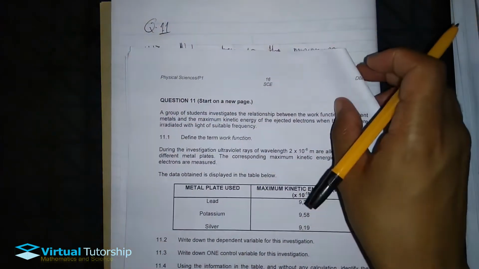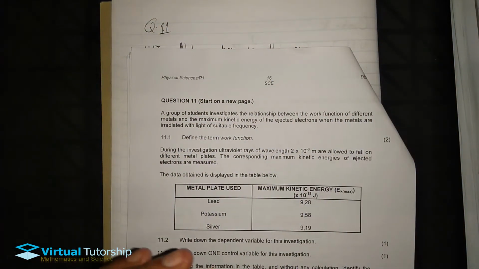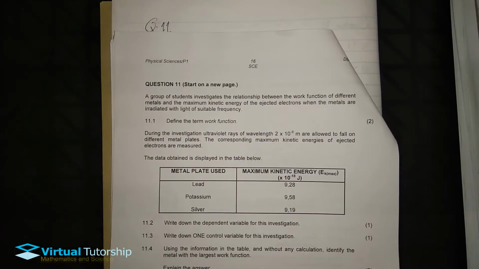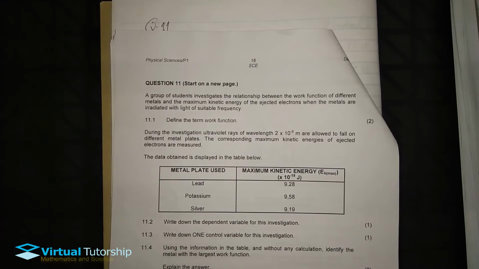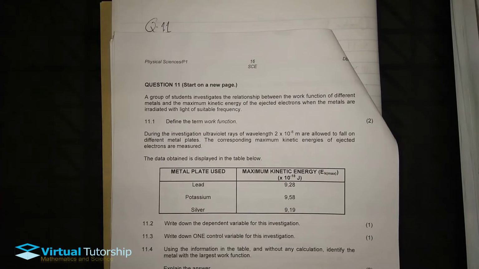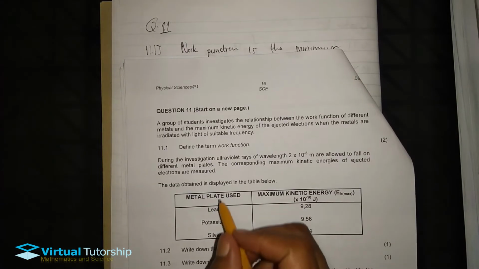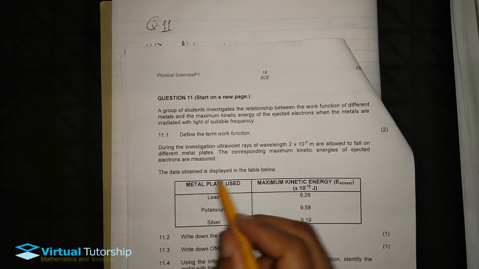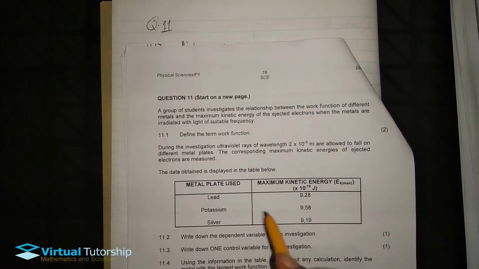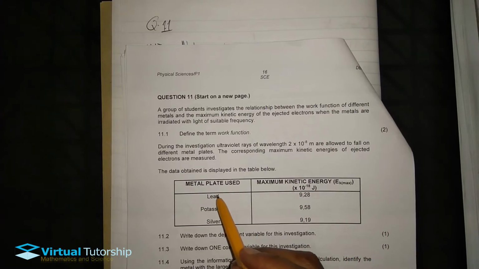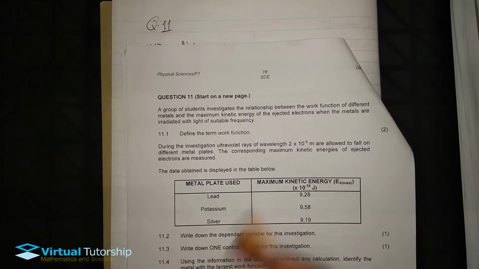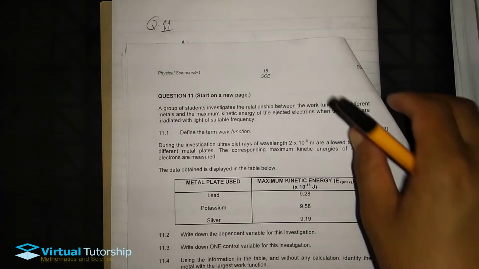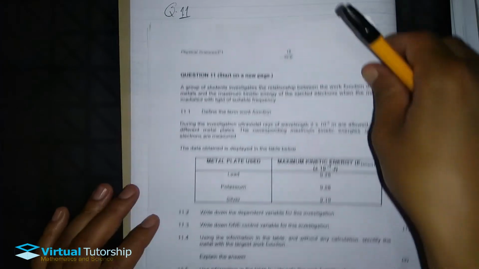The minimum amount of energy. If the minimum amount of energy is not met by a certain wavelength being shone on a metal surface, electrons are not ejected. But if you exceed that minimum energy, then that's when electrons are ejected. If I use ultraviolet light, electrons are ejected from lead but not from the other two. Then if I use, say, infrared or visible light, electrons are ejected in all of them, so it means the minimum amount of energy was met on all three metal surfaces.